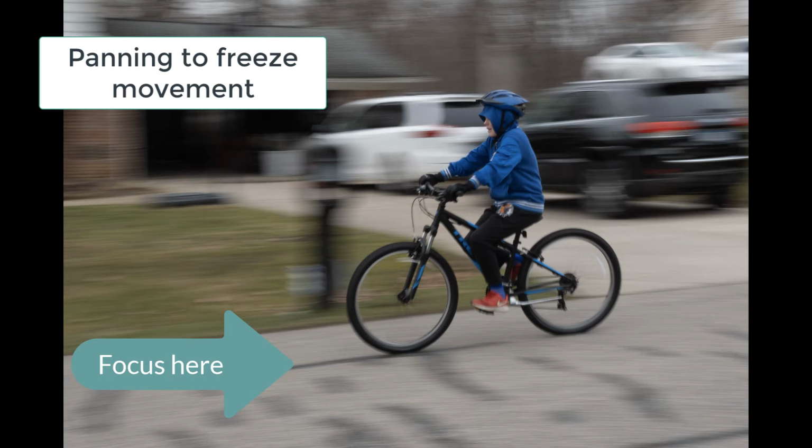So I'm going to focus the camera straight out in front of me, directly perpendicular with where he's riding, and then lock in that focus by holding the shutter release button partway down until I'm ready to release the shutter the rest of the way.